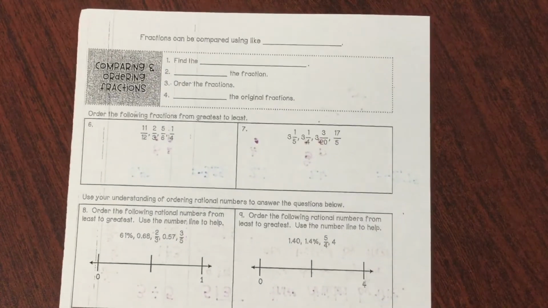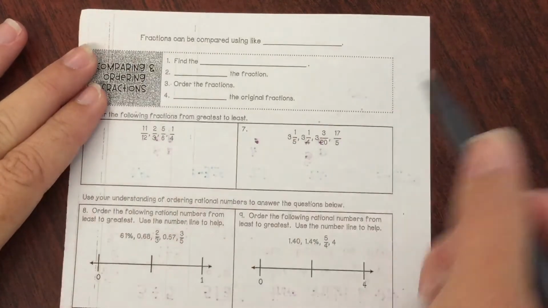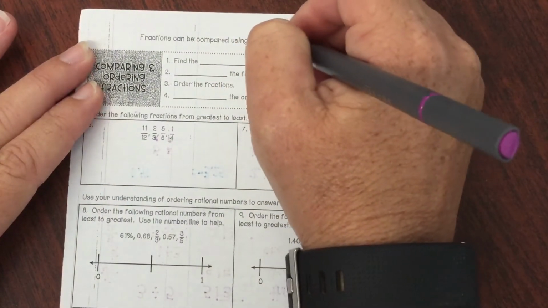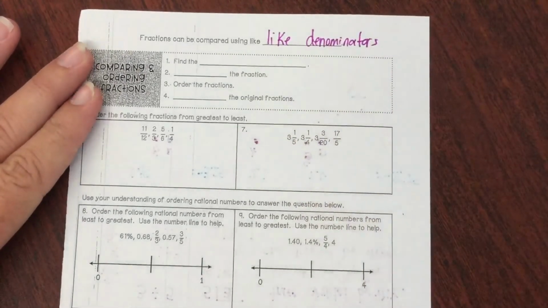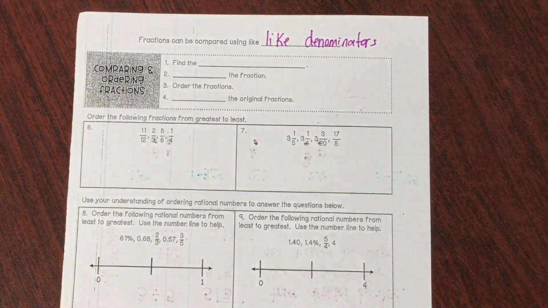So another way that we can compare, and I like to use this method whenever I look at the fractions and they're what I consider pretty fractions, meaning that they are very easily changed into a common denominator, is using like denominators. And I know back in 4th grade, 5th grade, you compared fractions and you found their common denominators. That's a vocabulary word that you're used to hearing, correct?